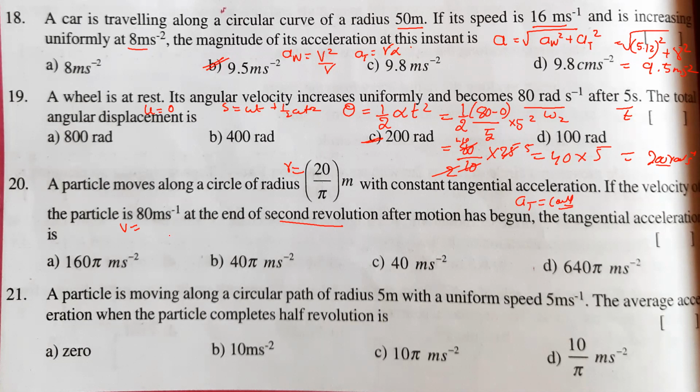So after the second revolution, imagine the particle going in one revolution, it is 2 pi. If the same particle goes one more revolution, it will cover 360 plus 360, so 2 pi plus 2 pi. So that is the total displacement of the particle. 4 pi is the total displacement. Understood, children? In covering one circle, 2 pi. In one more circle, it is 2 pi. So the total distance covered by the particle is 4 pi.